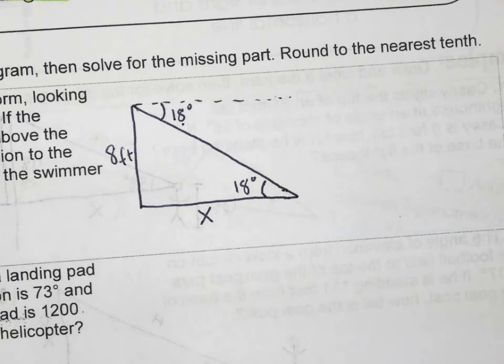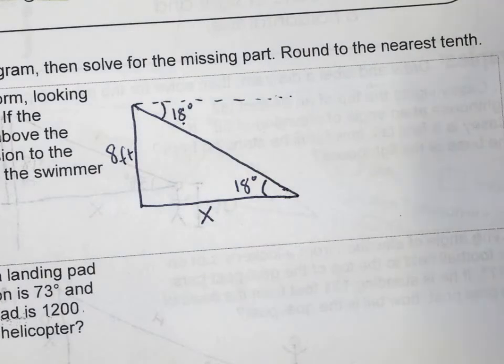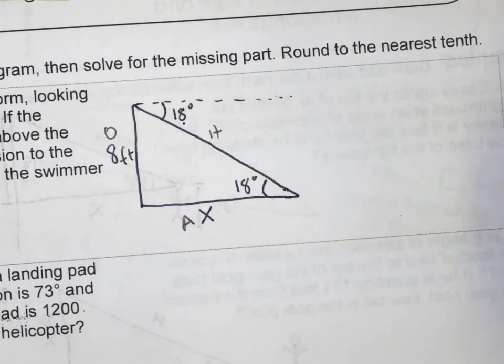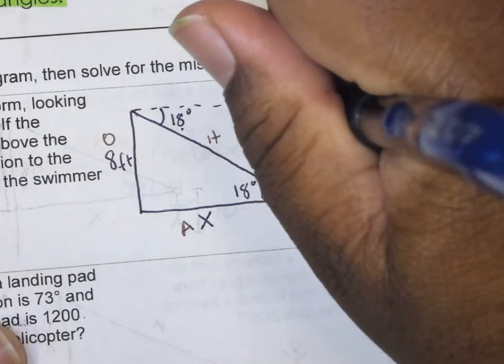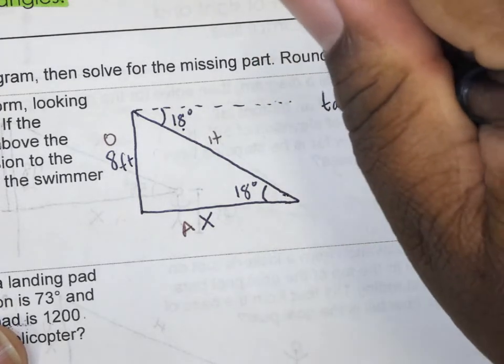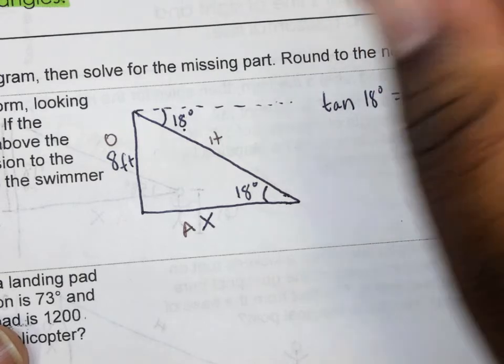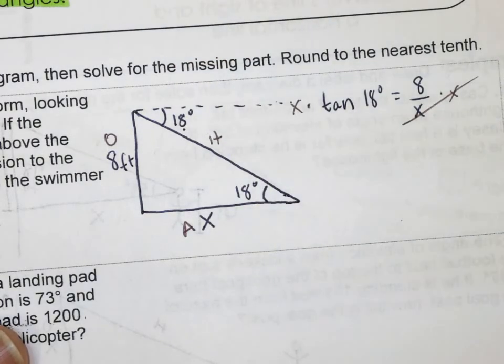Just need the label. Hypotenuse, opposite, adjacent. And on this one, if you've been with me, you should realize we're doing tan again. Tan 18 degrees equals 8 over x. So times x cancels.